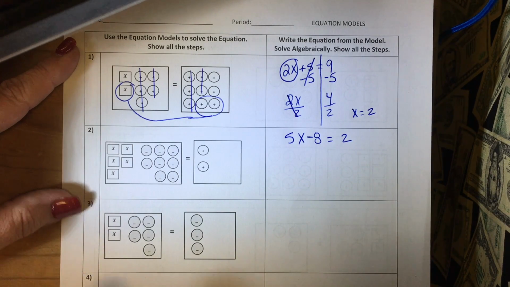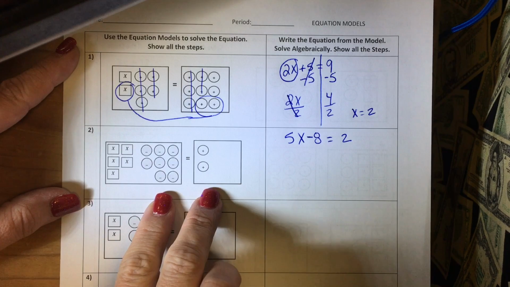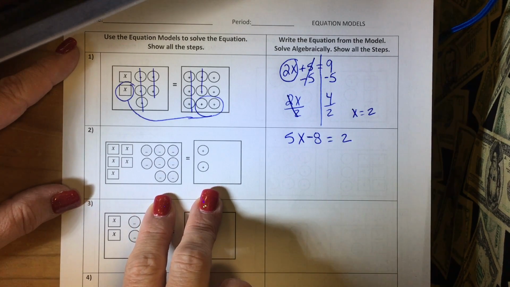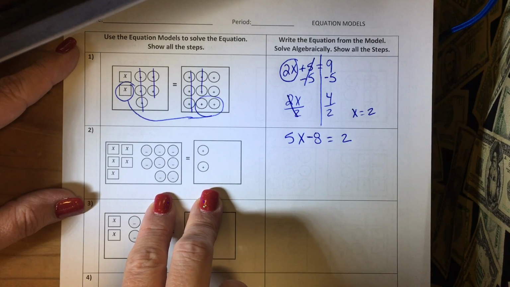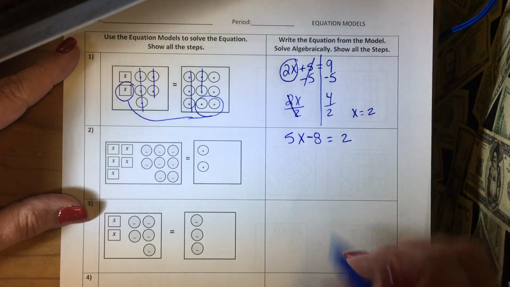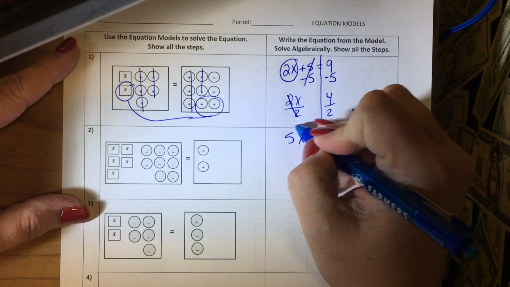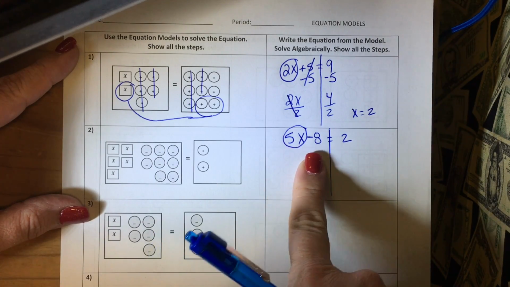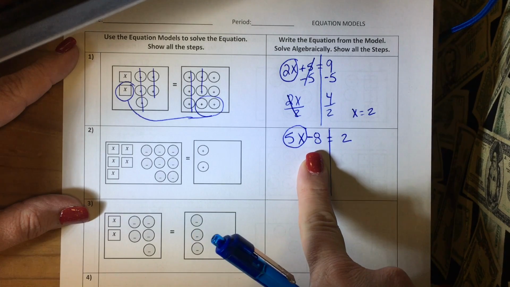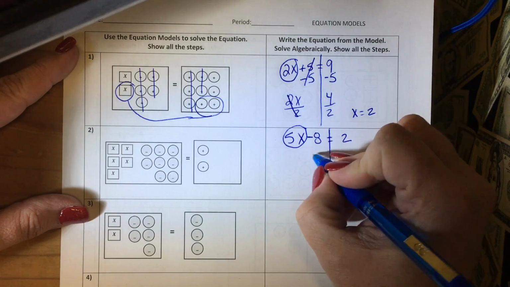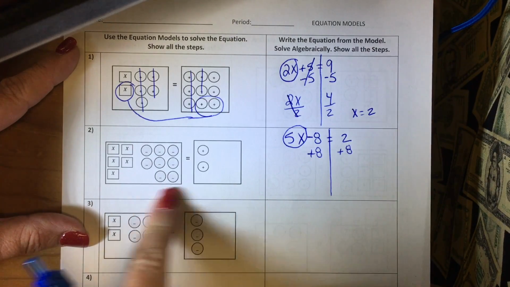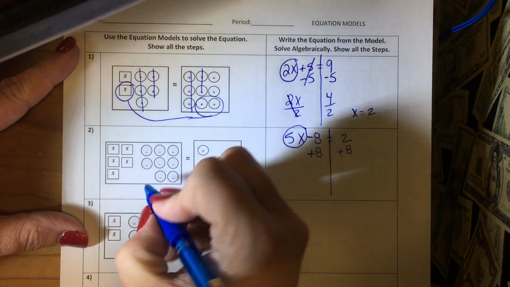Okay. So I can take away the same thing from both sides, but I don't have the same thing this time. So I have to make 0 pairs. All right. So what we would do over here is we would circle everything that goes with the x. To get the x lonely, we would get rid of the minus 8. The opposite of minusing 8 is to add 8 to both sides. And that's what we're going to do over here. We're going to add 8 to both sides.